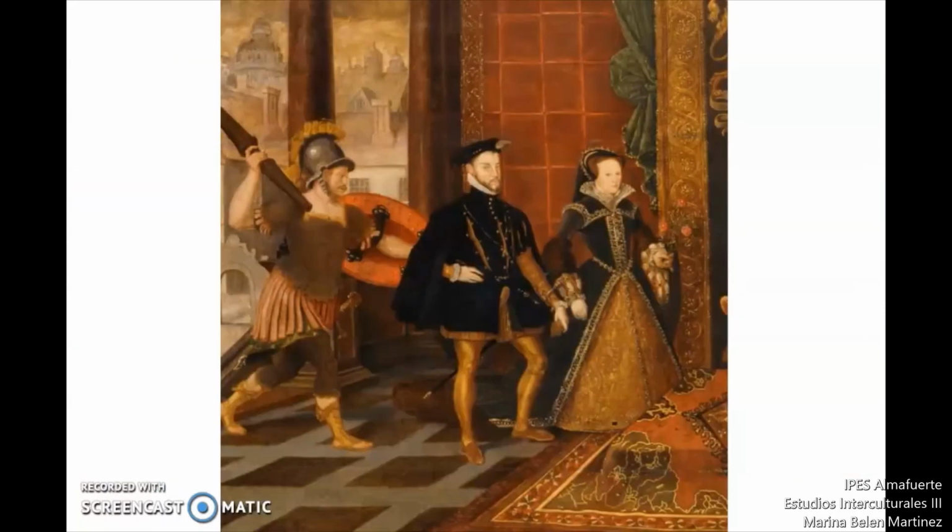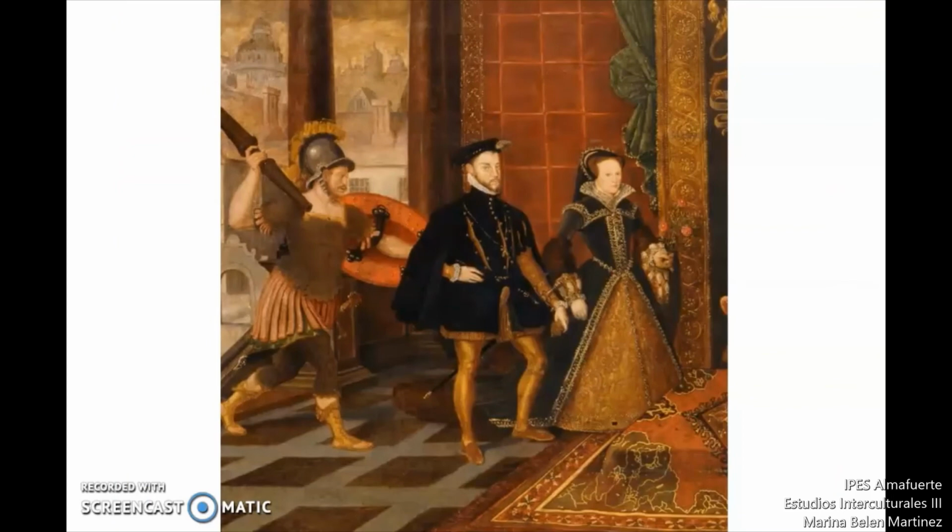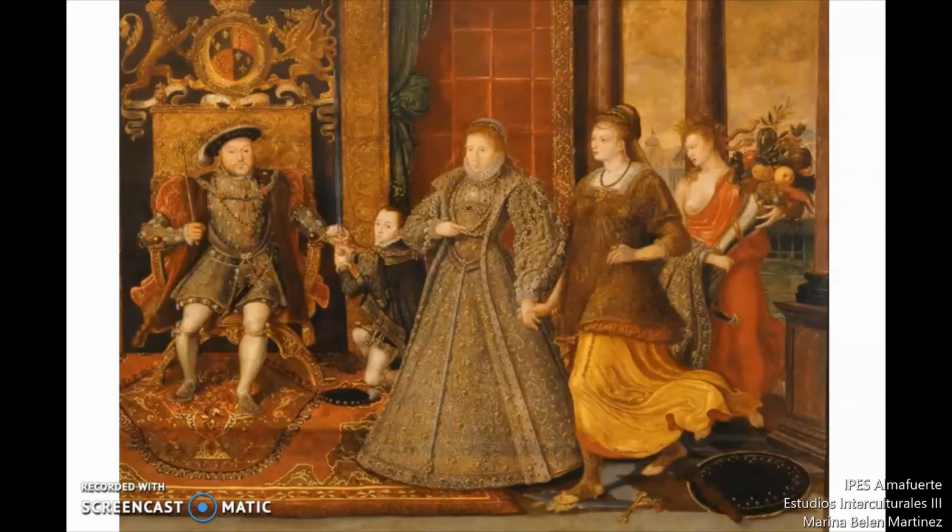Mary and her husband are being trailed by Mars, the god of war, while on the other side, Elizabeth is leading the figures of peace, who is stepping on a sword, and prosperity, who is carrying a cornucopia. So, the left side speaks of disruption, of war, and the right side of peace and prosperity.